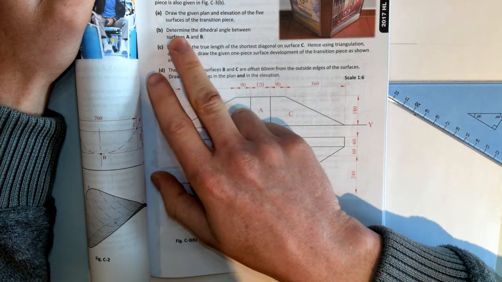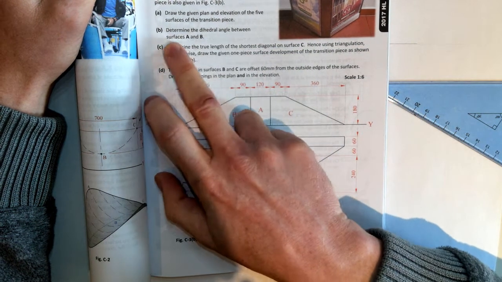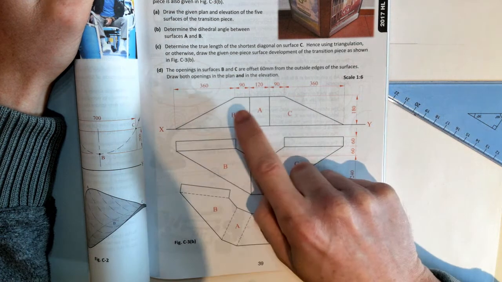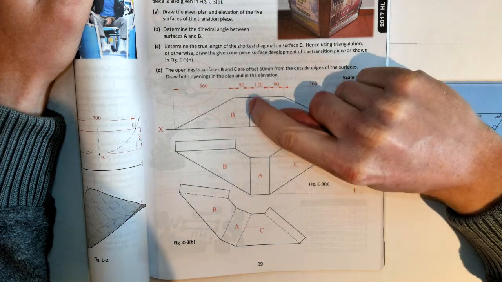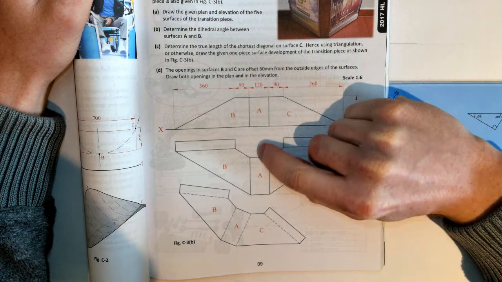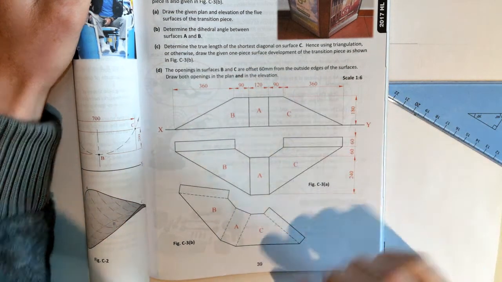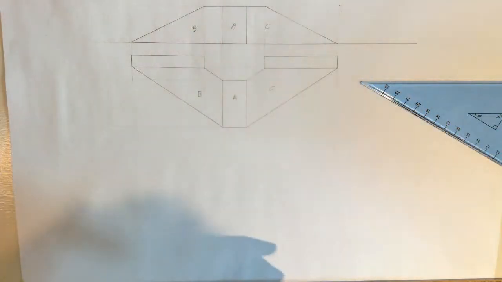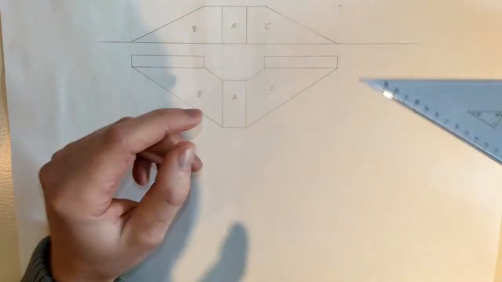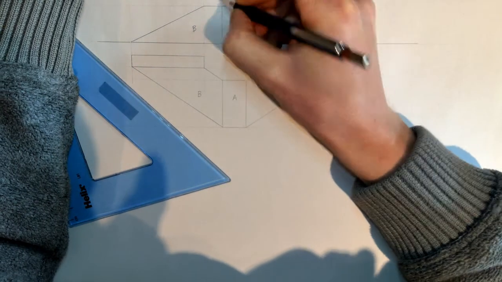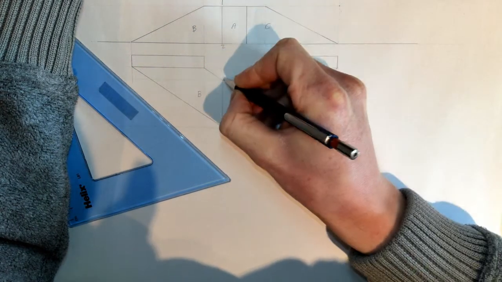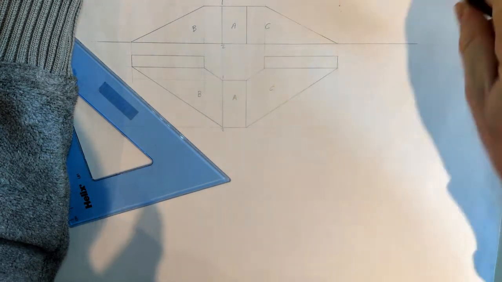Part B then, determine the dihedral angle between surfaces A and B. So we have A and B in the plan and elevation. The line of intersection between those surfaces is along here. Now what I am going to begin with, I will find that dihedral angle. But first of all, my line of intersection, I'm going to label it as the line 1, 2.